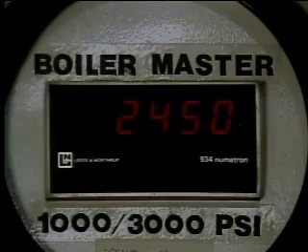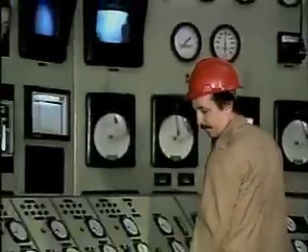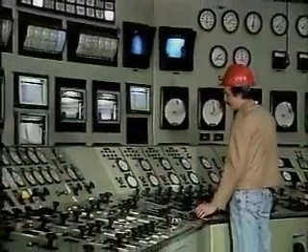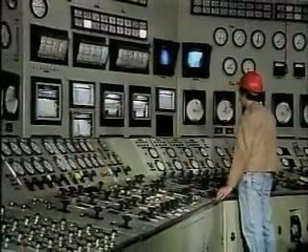As an operator, you'll be responsible for maintaining the correct steam pressure in your boiler. To do this, you need to know some of the factors that affect boiler steam pressure. In a drum-type boiler, steam pressure depends primarily on firing rate. Assuming the demand for steam doesn't change, you have to maintain a constant firing rate to maintain a constant pressure.